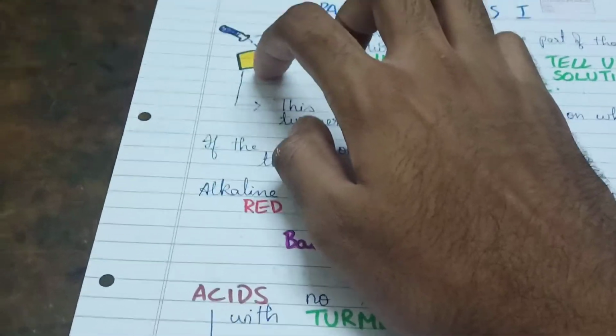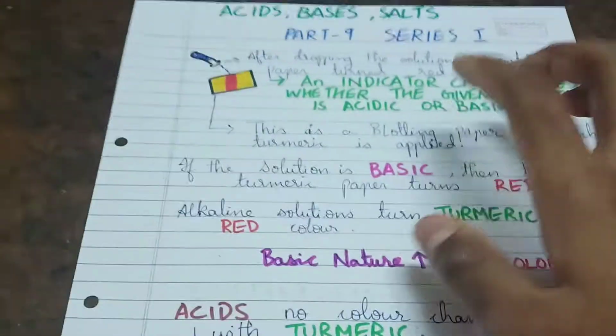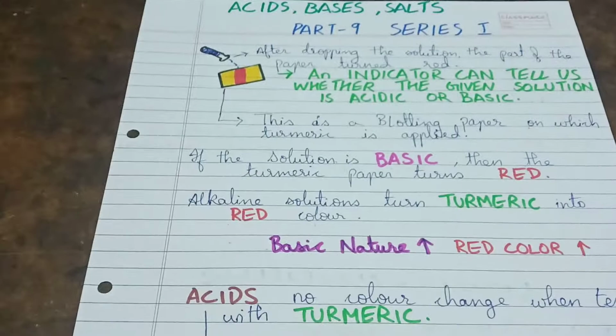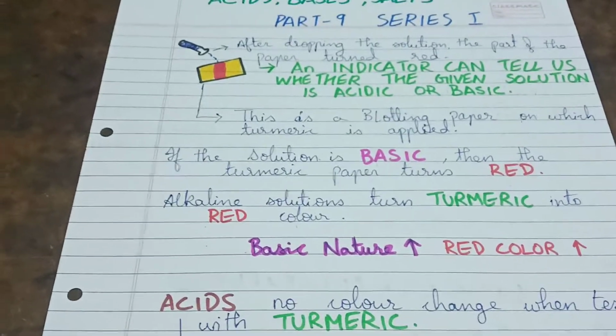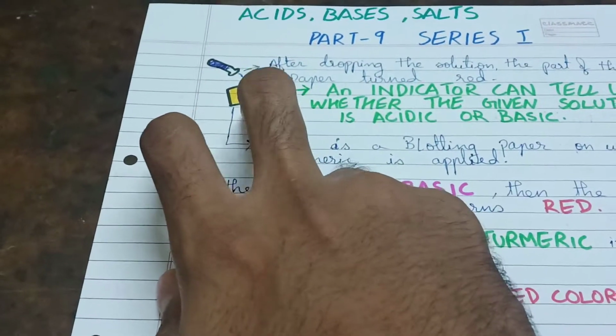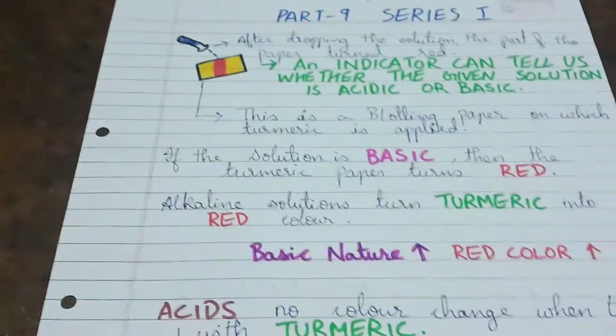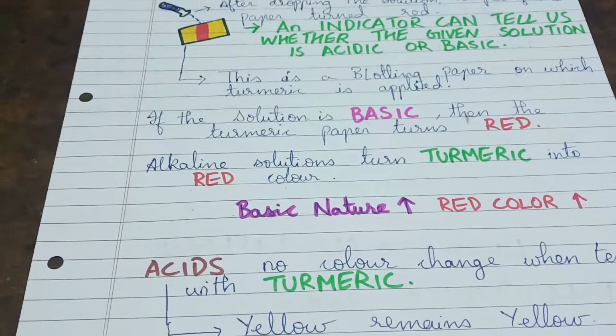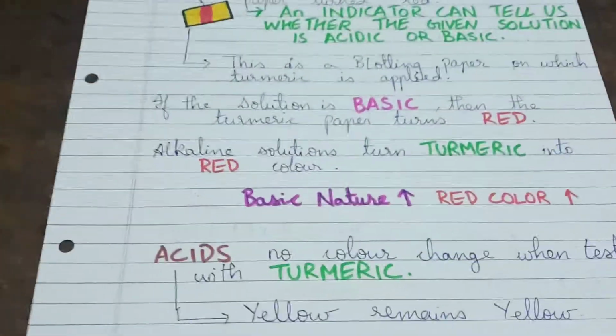The part where you pour the solution turns red because the solution is basic. If the solution is acidic, even if you pour it, the paper would still be yellow, because acids show no color change when tested with turmeric.